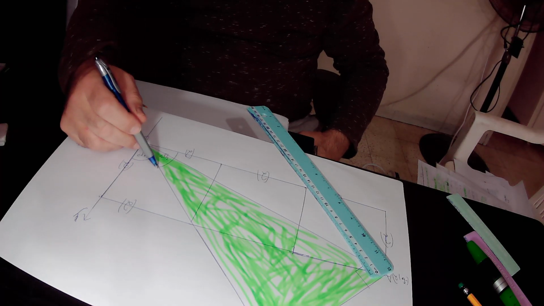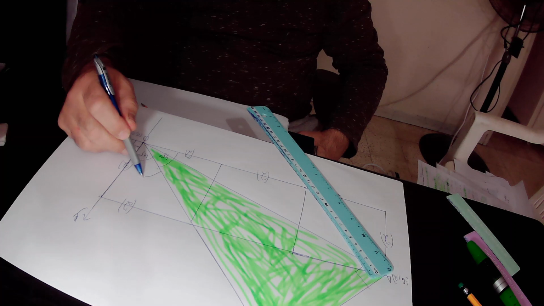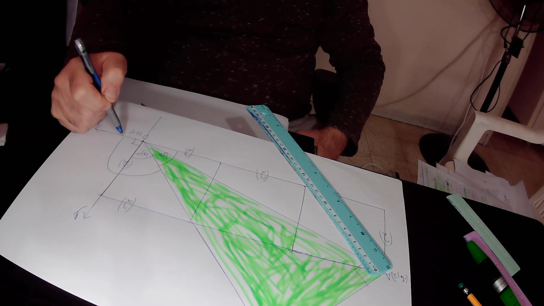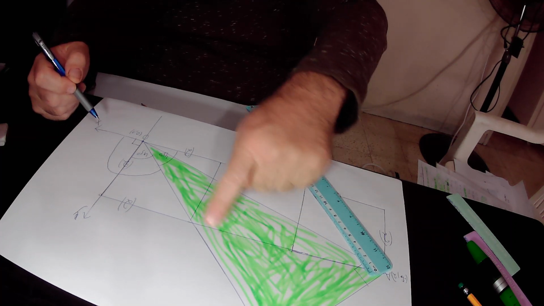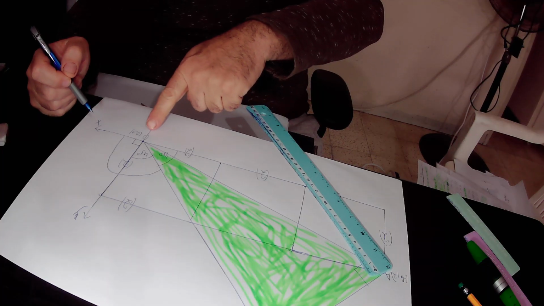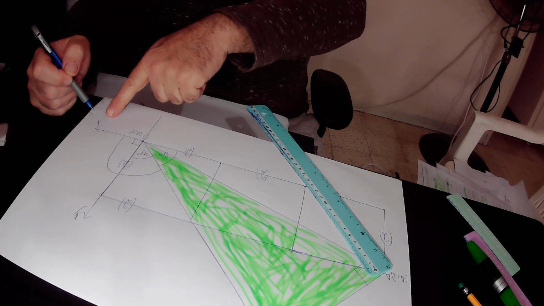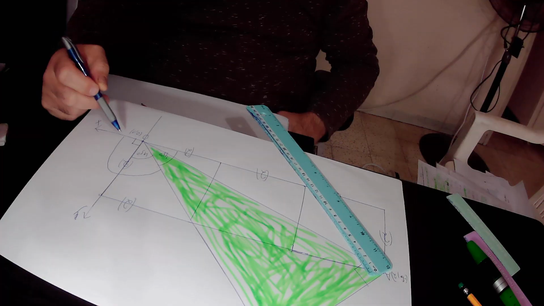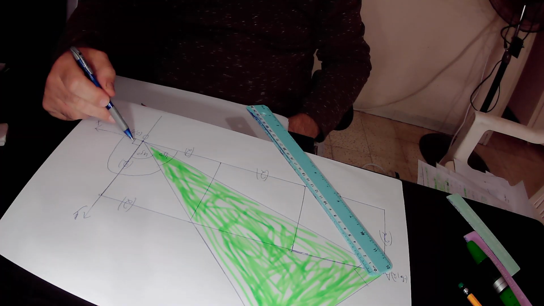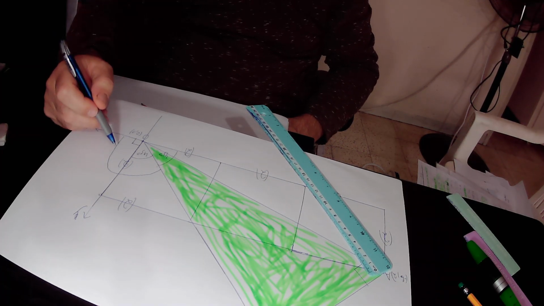So this is the angle that the straight line BO creates with the positive x-axis, and it equals 45 degrees plus 90 degrees, that is 135 degrees.